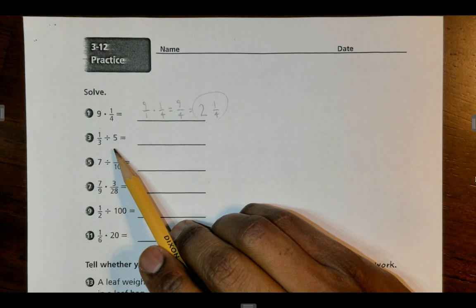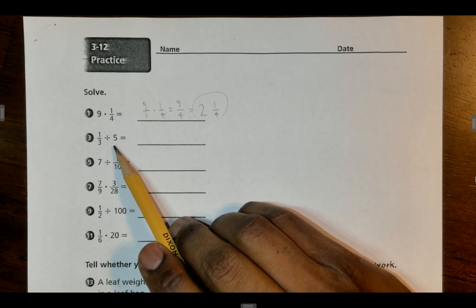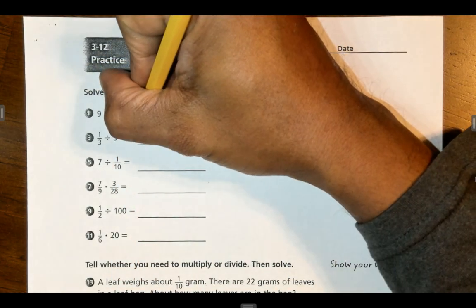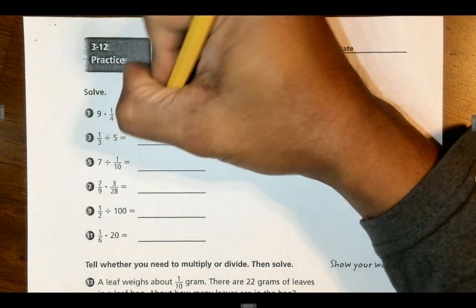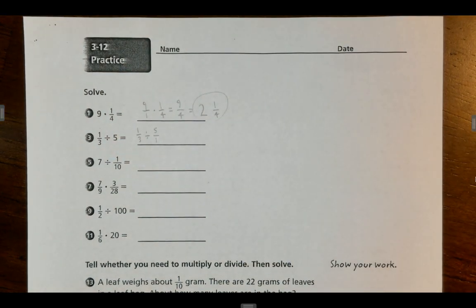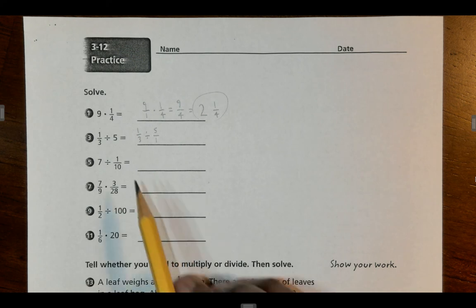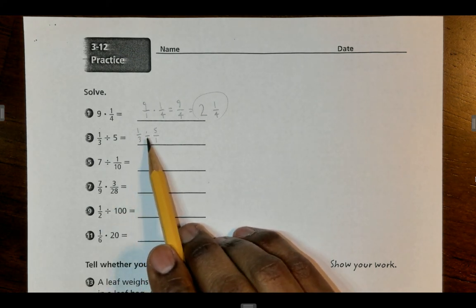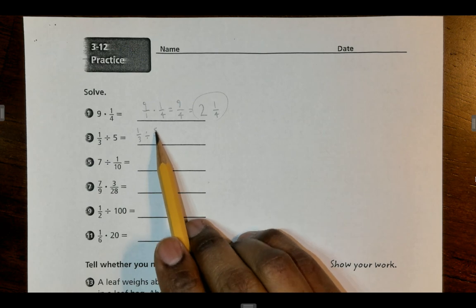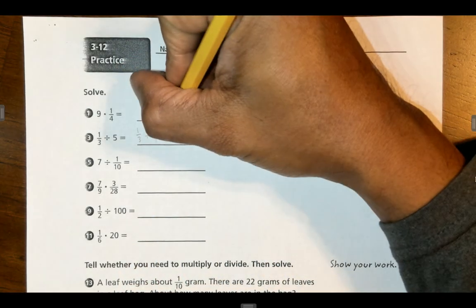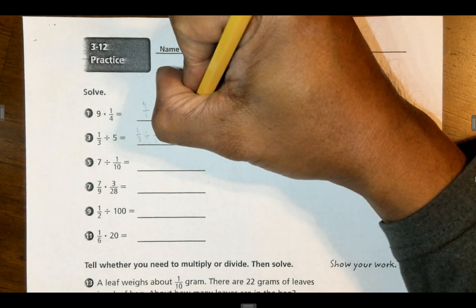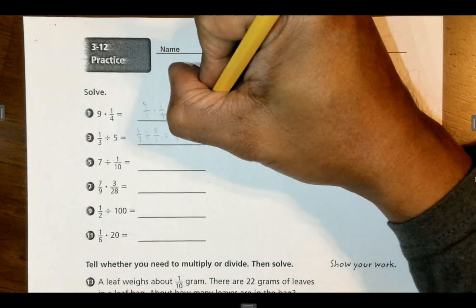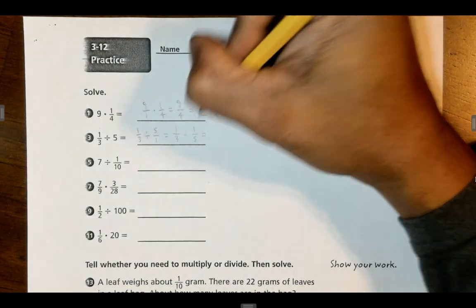Next problem, 1/3 divided by 5. Again, when we see that whole number, let's rewrite it as itself over 1. So this will get shown as 1/3 divided by 5 over 1. Now remember, when we divide fractions, we'll keep what's on the left the same. We'll change the symbol and we will flip what's on the right. 1/3 stays the same. Division symbol becomes a multiplication symbol. 5 over 1 becomes 1 over 5.